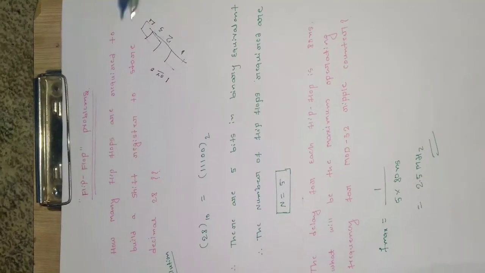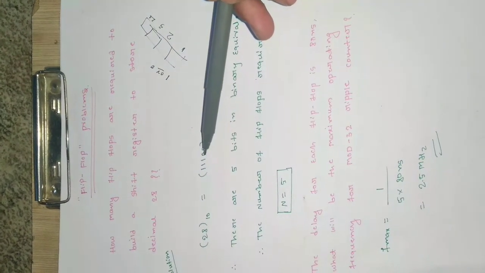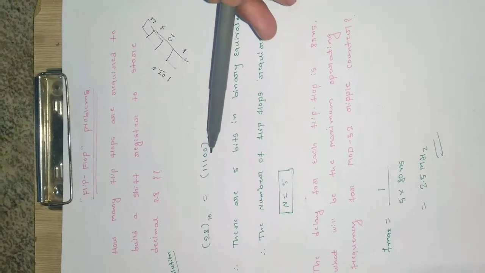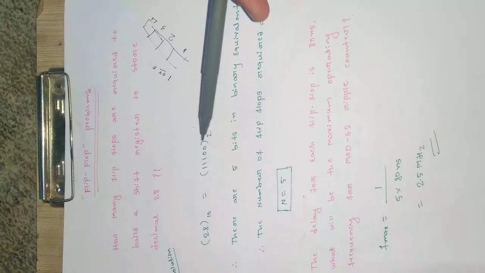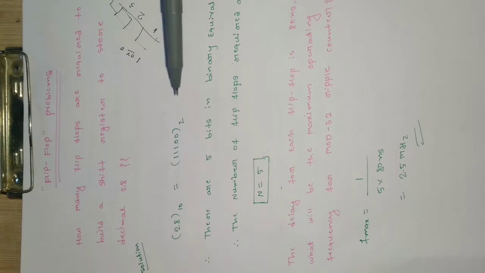So the number of flip-flops required will be 5, because one will be stored in the first flip-flop, and again one is stored in the second flip-flop, and the third one is stored in the third flip-flop. Then 0 is stored in another flip-flop, again 0 is stored in another flip-flop. Like this, with the help of 5 flip-flops we can create a shift register to store the decimal 28 value.